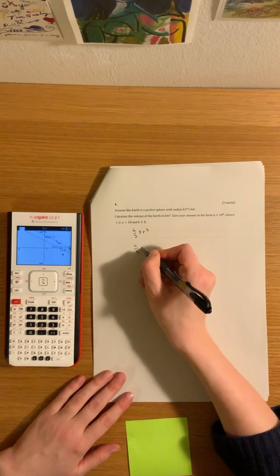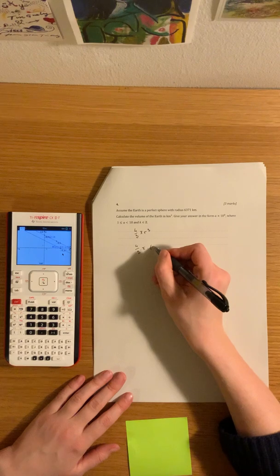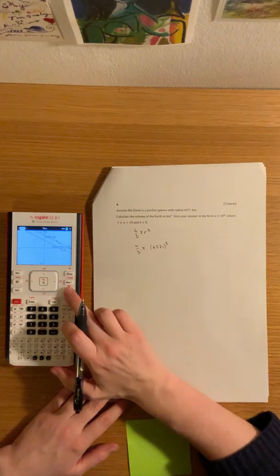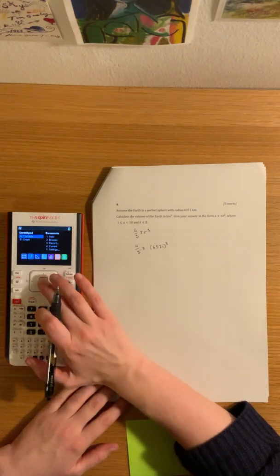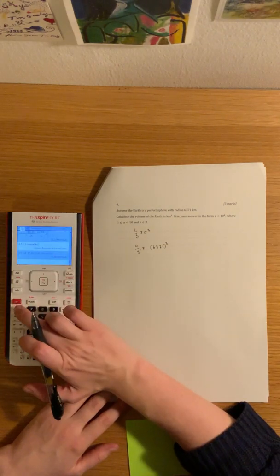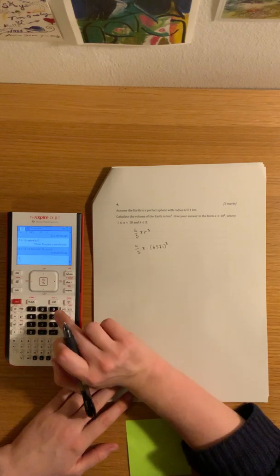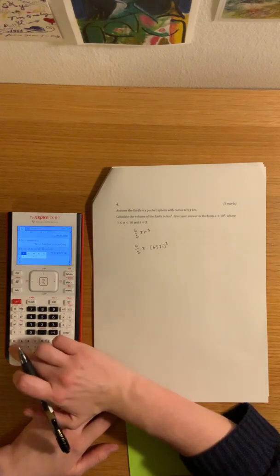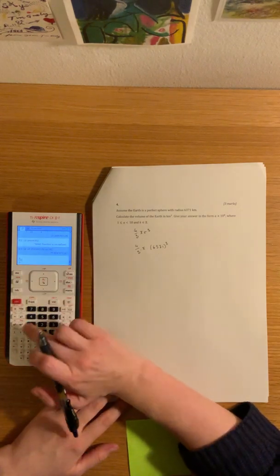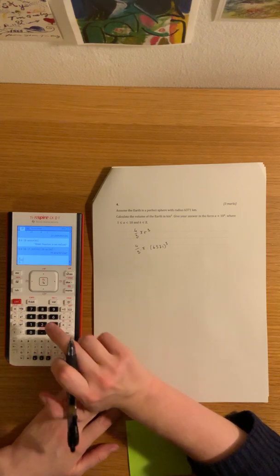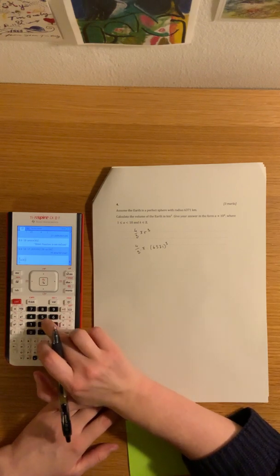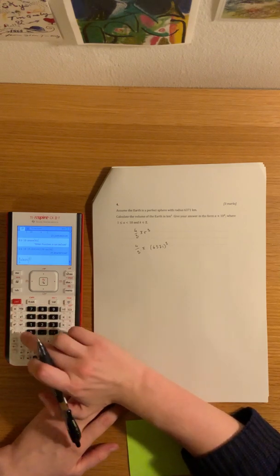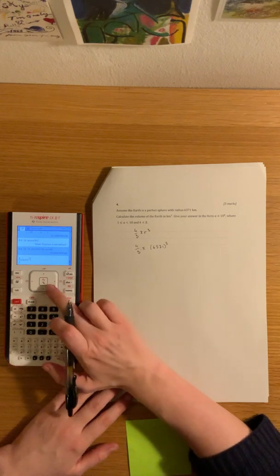So 4/3 times pi times 6371 cubed. And if we go to the calculate part, I can type that in. So I want the fraction 4/3. Pi is down here. And then I'm just going to put that in brackets so I don't accidentally end up cubing everything. 6371 to the power of 3. There we go. Oh, I don't want my bracket up there. Let me just click out of that.